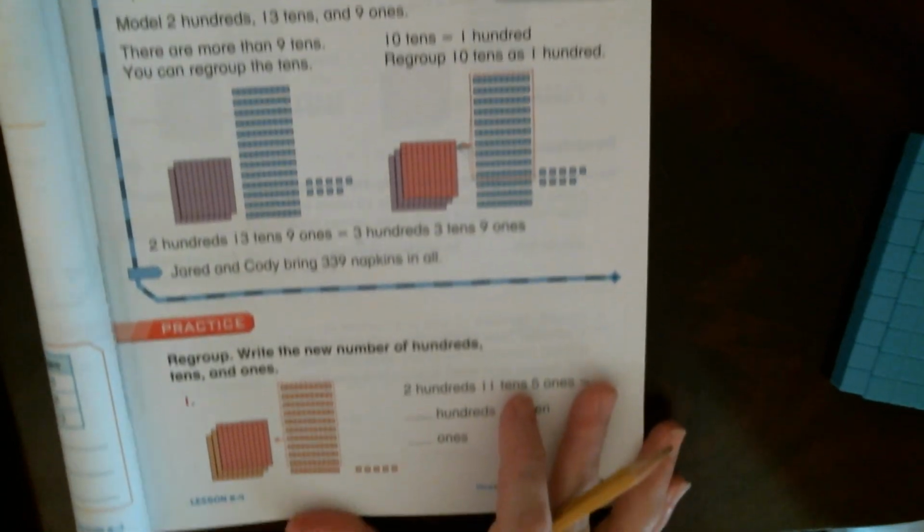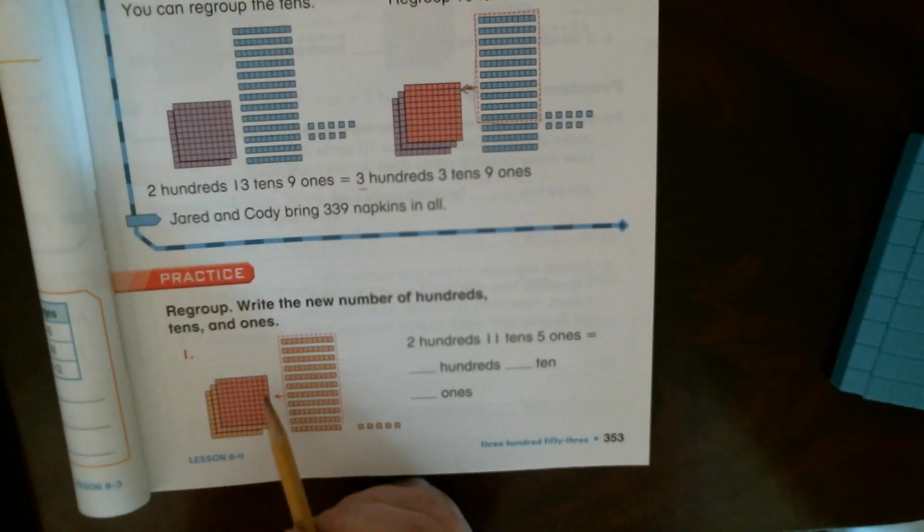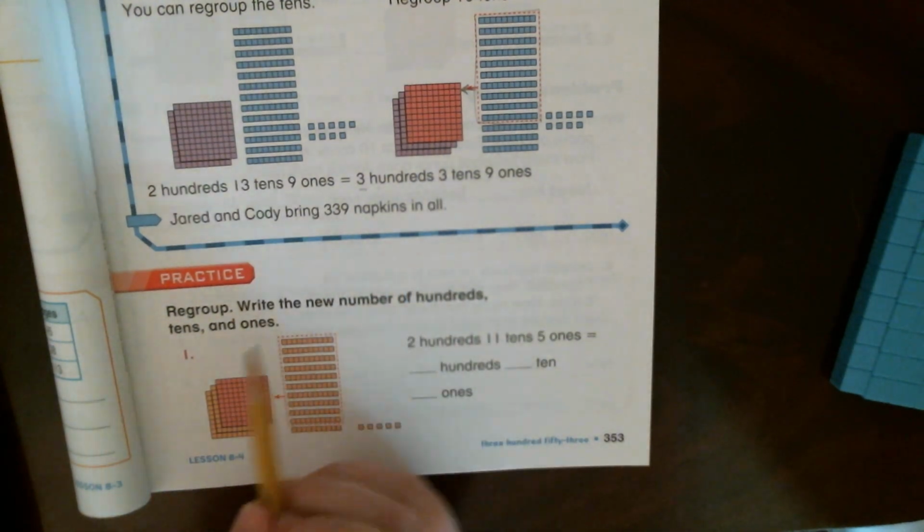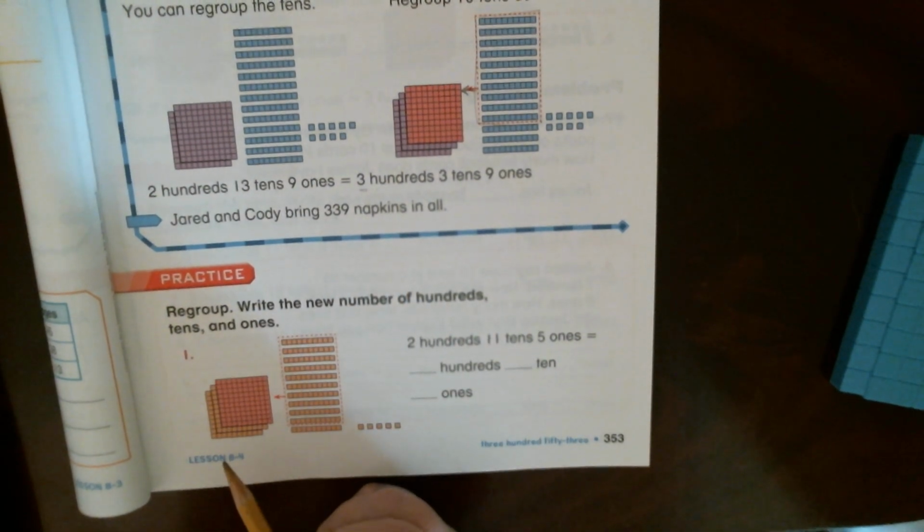Okay, so we'll be working on that today, guys, that regrouping. If you need to draw a picture, it's okay. If you need to still have that picture of it, it's not a big deal. Do that, guys, okay? When you see that it changes colors like it did here, that's the regrouped blocks, okay?